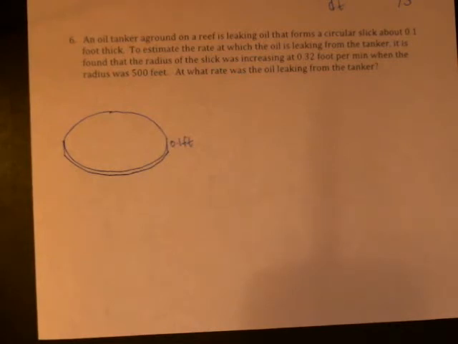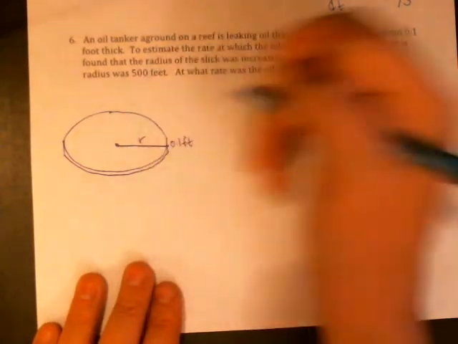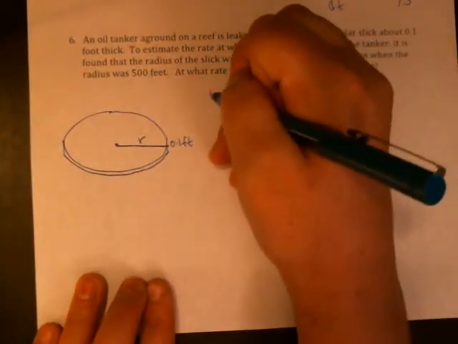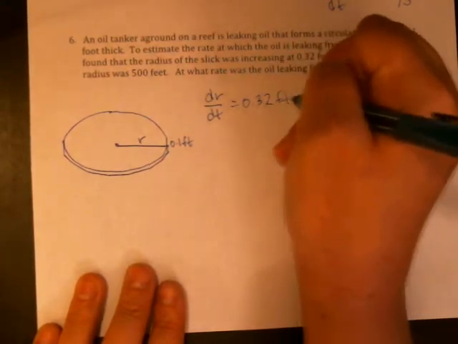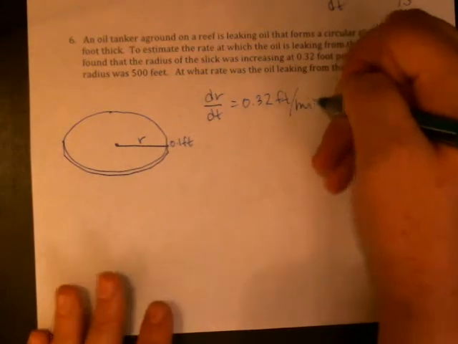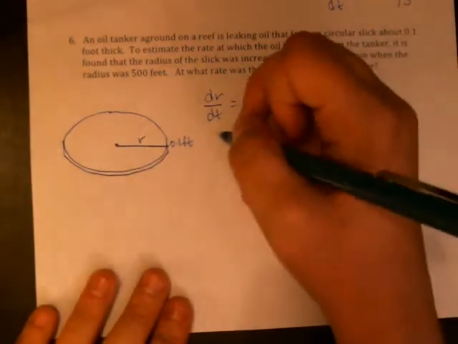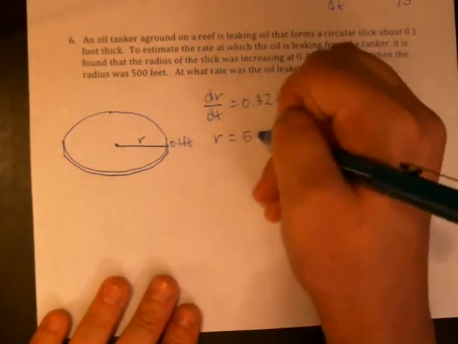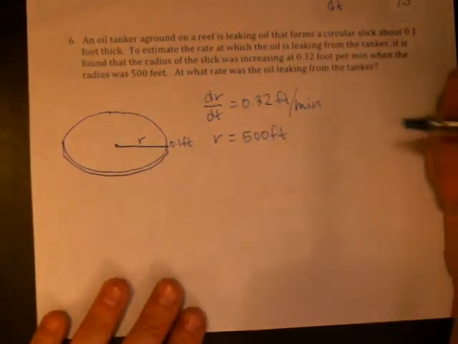Let's see, we are to estimate the rate at which the oil is leaking from the tanker. It is found that the radius of the slick, okay, so the radius of the slick is changing, so we'll call that R. It's increasing by 0.32 feet per minute. Okay, so that's the rate of change of the radius with respect to time. And that's happening when the radius is 500 feet. And at what rate is oil leaking?